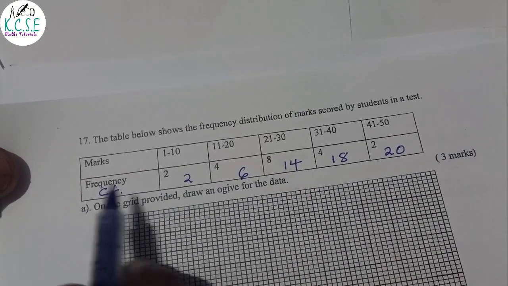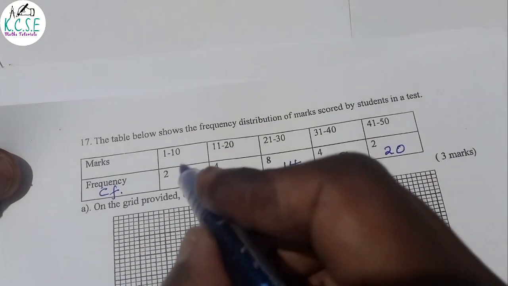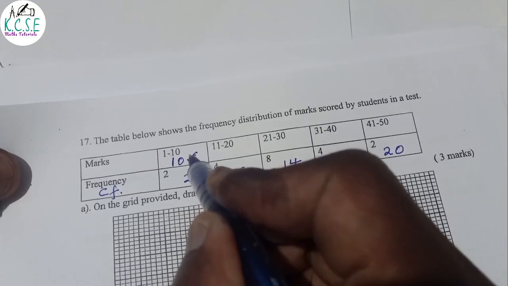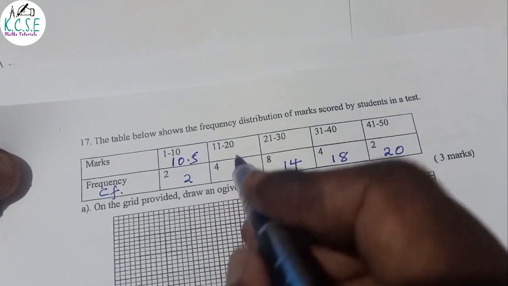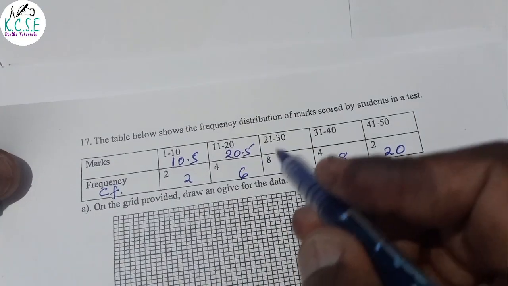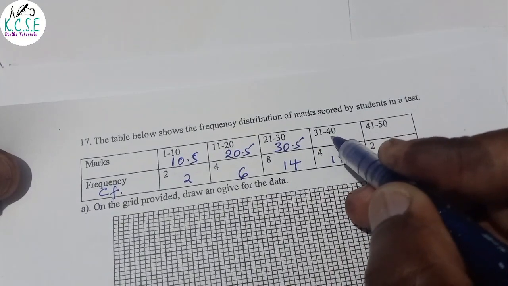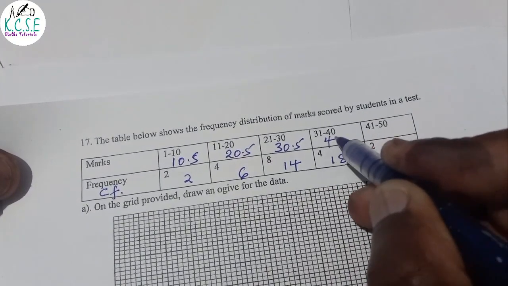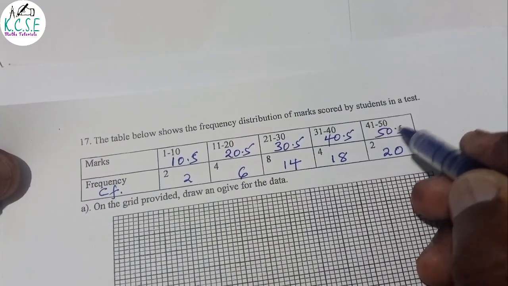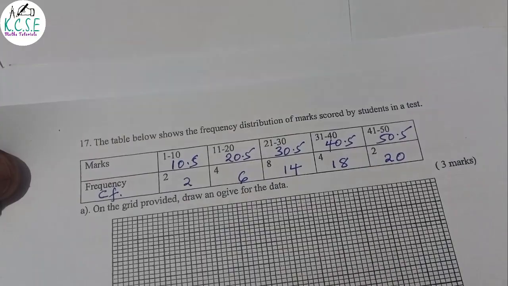Now the upper class limits for the marks is what we're going to use. For this class 1 to 10, the upper class limit will be 10.5. Then for 11 to 20 will be 20.5. For 21 to 30, the upper class limit will be 30.5. For 31 to 40, it will be 40.5. And 41 to 50 will be 50.5. So this is what you're going to plot on the x-axis.